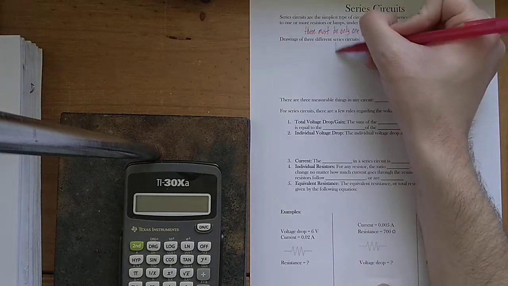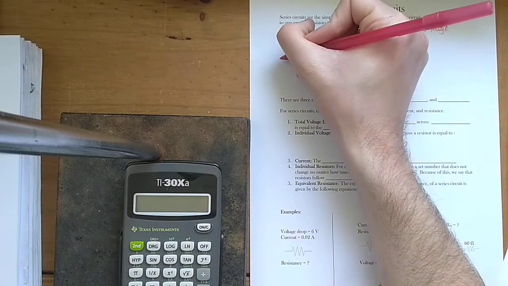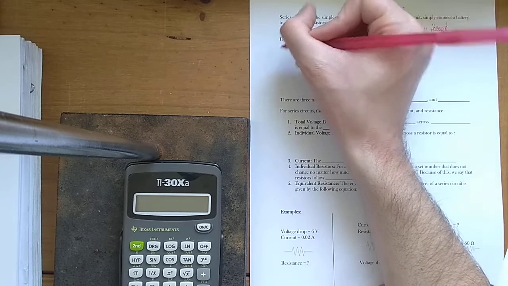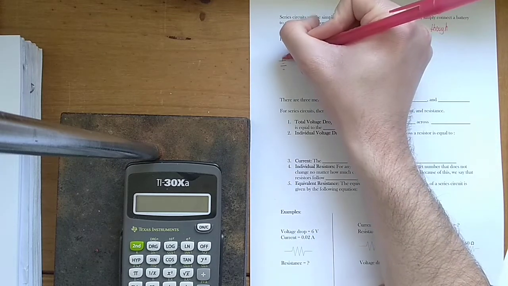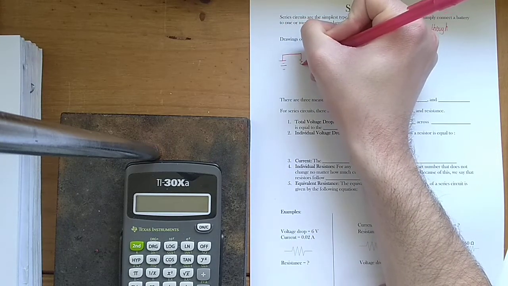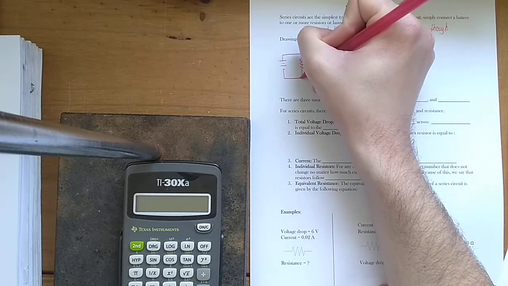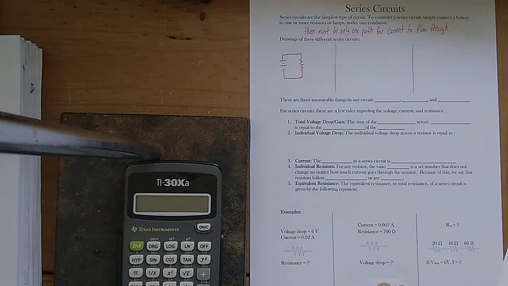I'm going to draw 3 different series circuits just to kind of show you some different types. We know that every circuit has to have a power source, so a battery or a cell, depending on what you want to draw, has to be connected by wires to some sort of power or energy consumer. And remember, wires are just lines that you draw. This is the symbol for a resistor. This is the simplest series circuit you can have, a battery with one resistor.